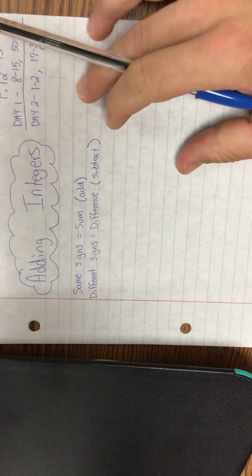So if I had two integers, -3 plus 5. We have a negative associated with the 3, our negative sign in front of the 3, and the sign in front of the 5 is a plus or positive. So we have a positive 5. Because I have different signs, I am going to subtract the two numbers. Going back to my rule, different signs equals difference, subtract. So I will take 5 minus 3. 5 minus 3 is 2.